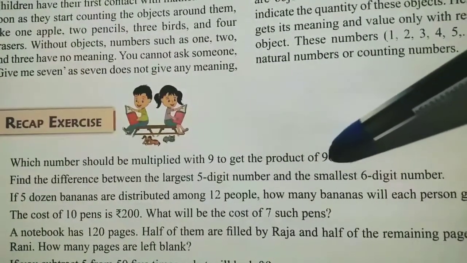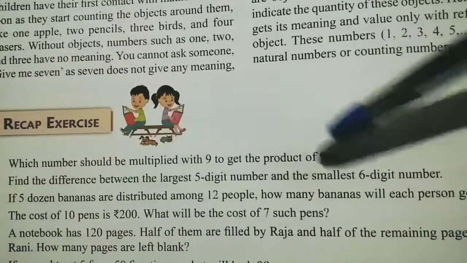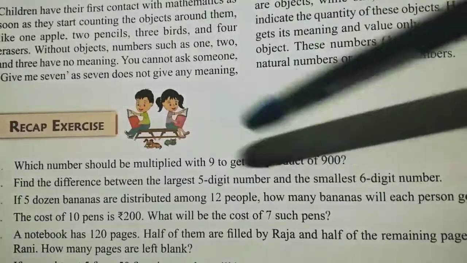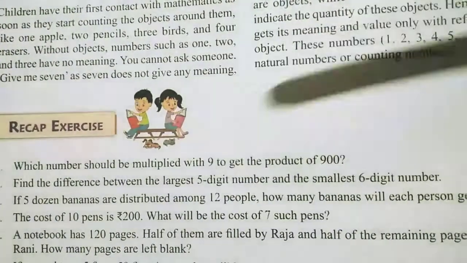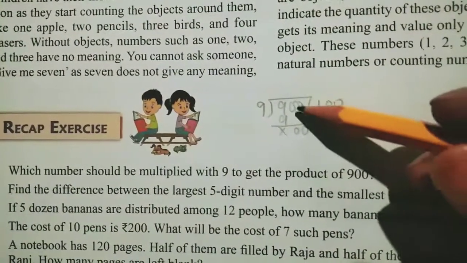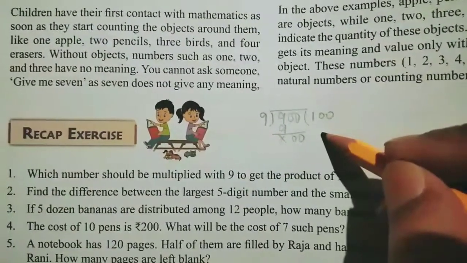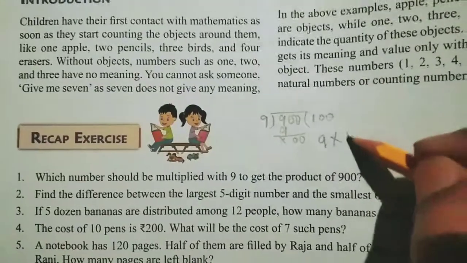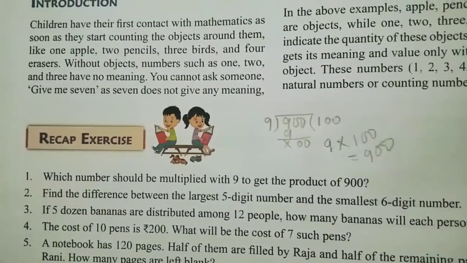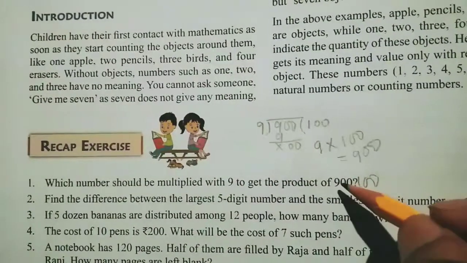This answer is easy: when you multiply 9 with 100, that means 9 into 100, it will be 900. Understanding or not? The main method is that you divide 900 by 9, then you get the answer 100. Students, you can see I have written 9 and 900 here. If you divide, 9 ones are 9, the 0 0 goes here, so 100. So when you multiply 9 into 100, you get 900. This is an oral type of question, and the answer is 100.